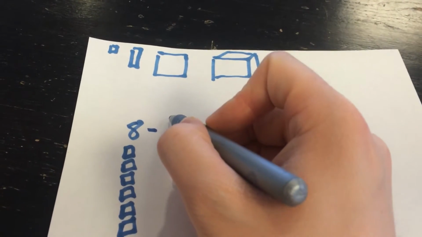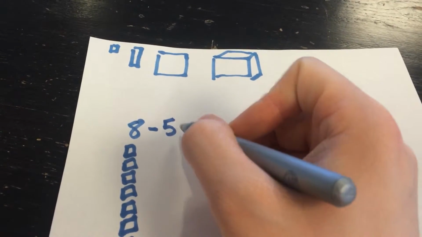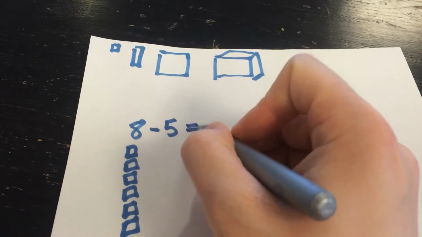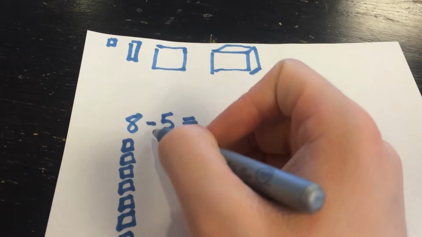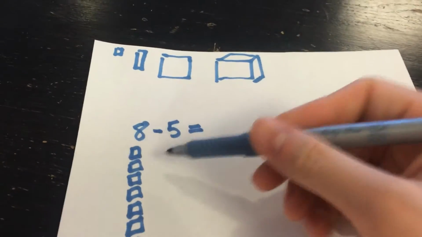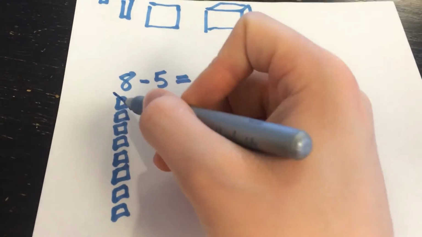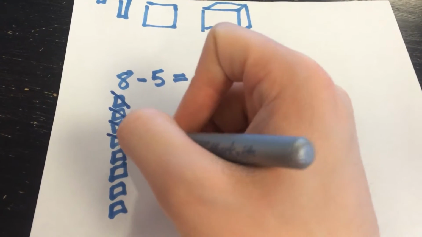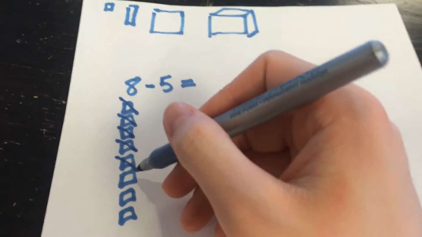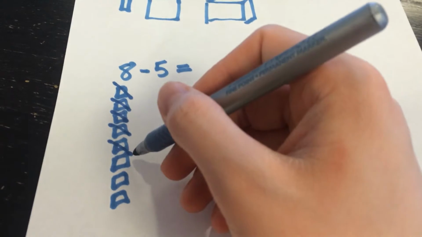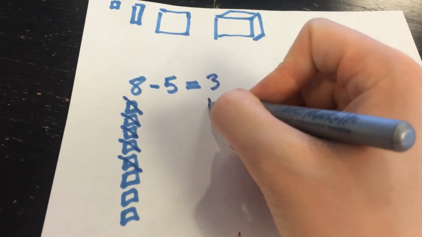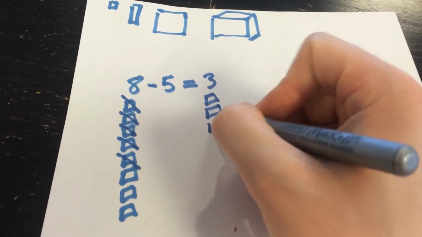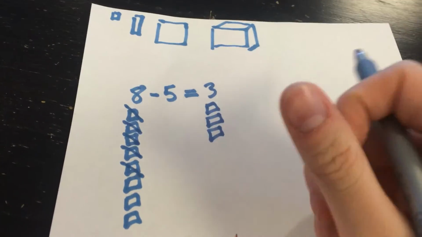And let's say we want to subtract 5 from that. Well, we want to take away 5. What does subtraction mean? Subtraction means we are taking away from the first number. So we want to take away 5 cubes. All right, so let's cross out 5 of those. 3, 4, 5. And now we count up how much is left. We have 1, 2, 3. So our answer is going to be 3. Pretty simple, right?